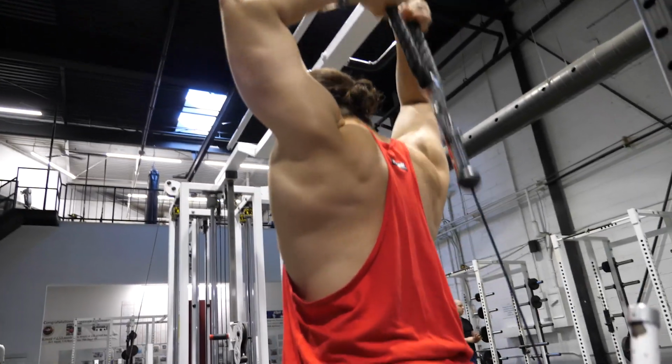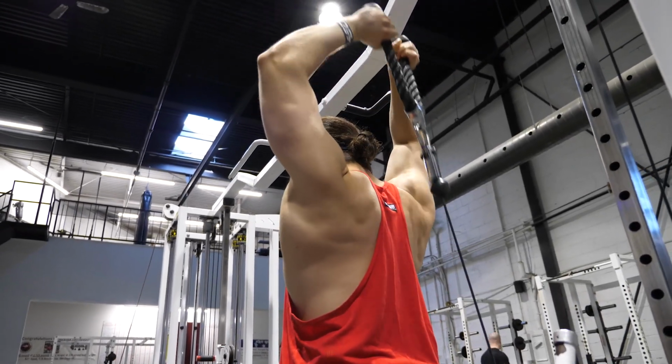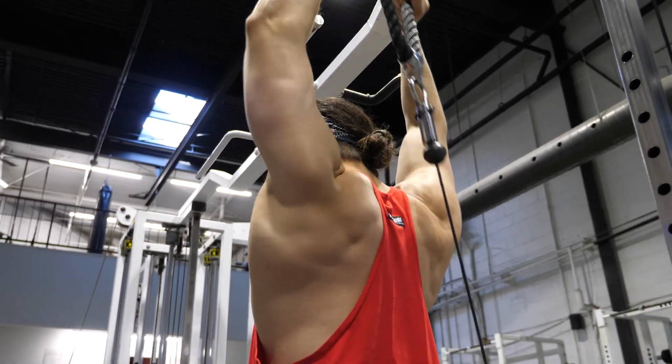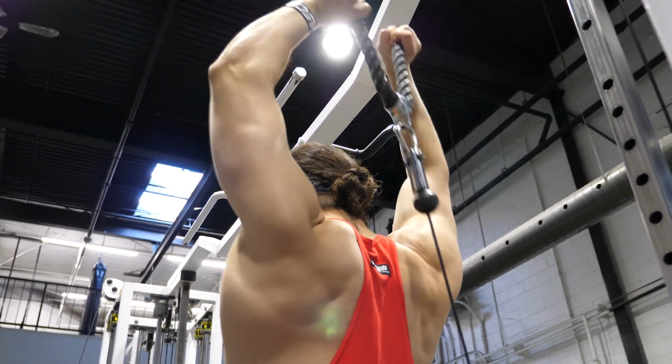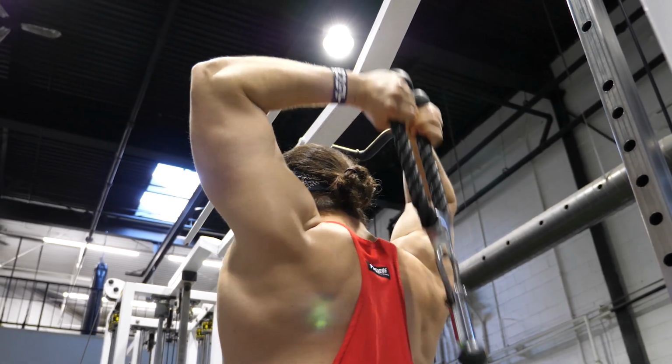We could talk once again about single joint movements. So if we talk about the triceps, I've spoken about this before. You want to do those big compound movements, close grip bench press, dips. Then you can move on to barbell skull crushers. Once again, you can load that exercise a little bit more.